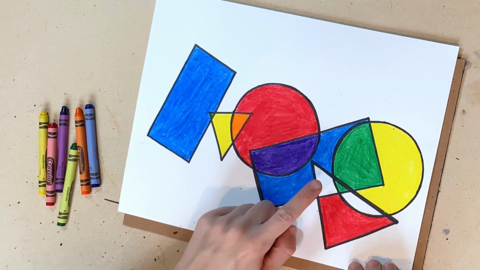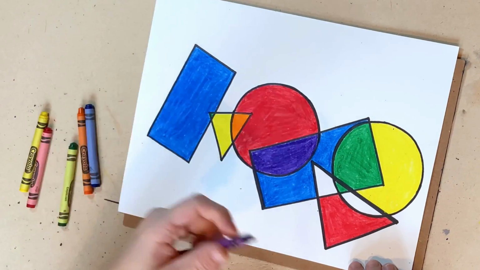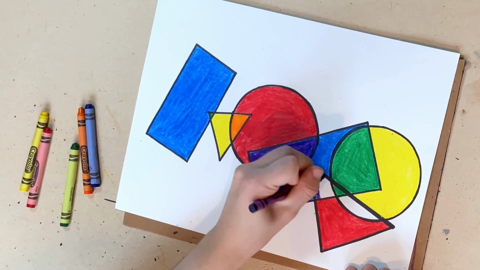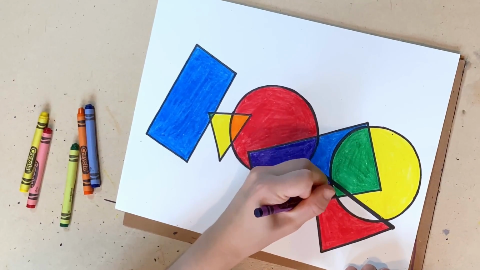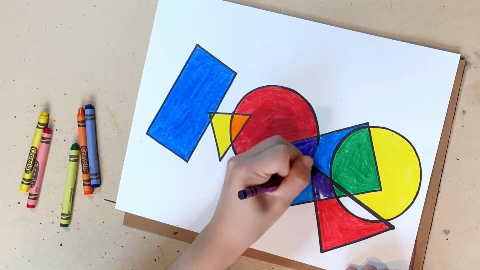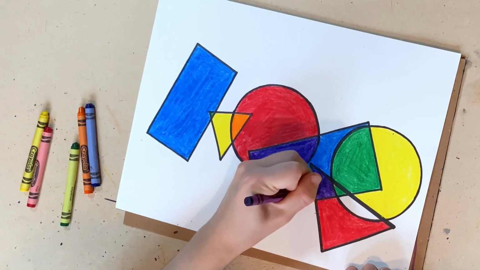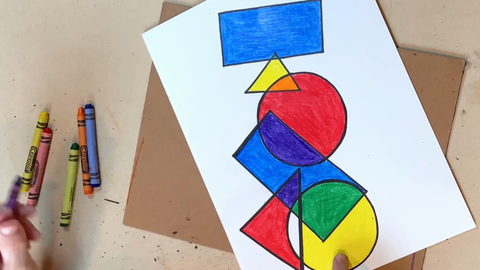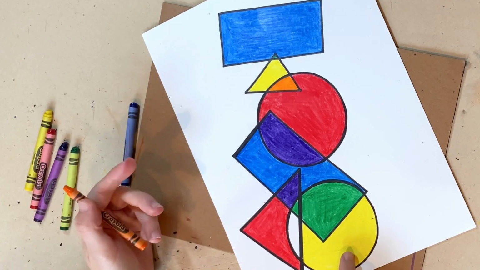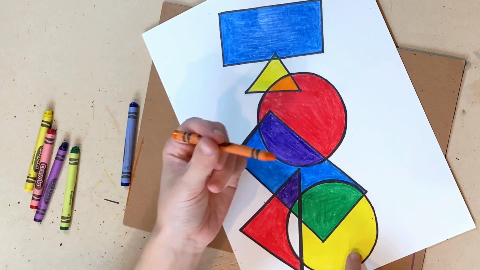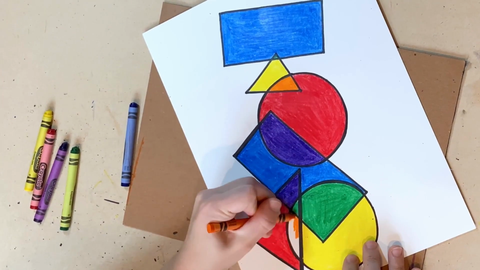Red and blue make purple. So red plus blue equals purple. And purple is a secondary color. And we have two primary colors, red and yellow, make orange.